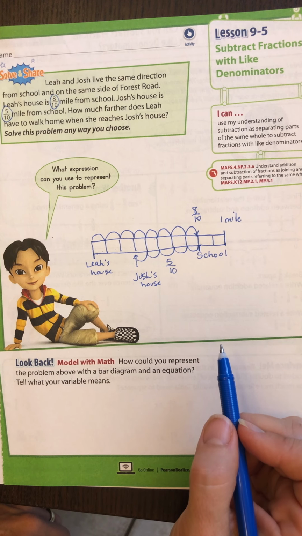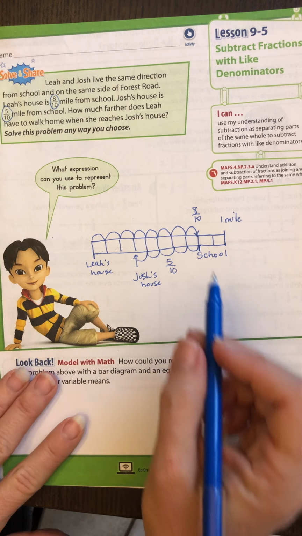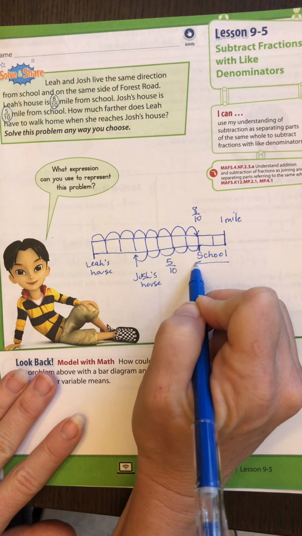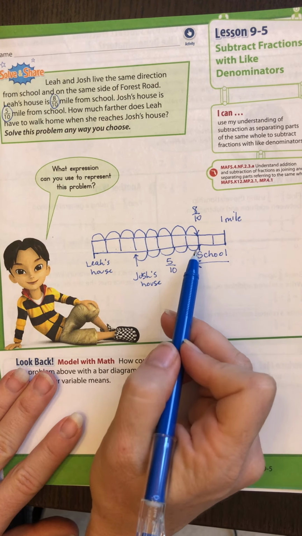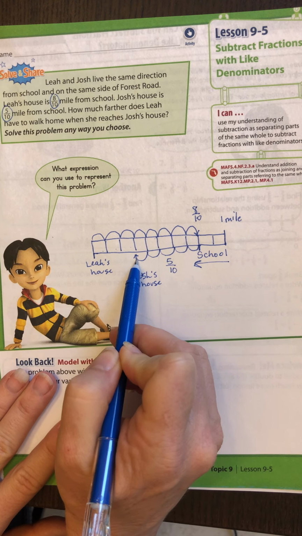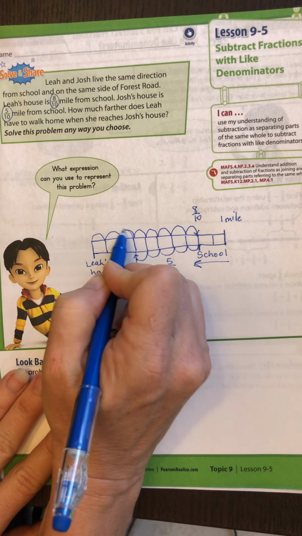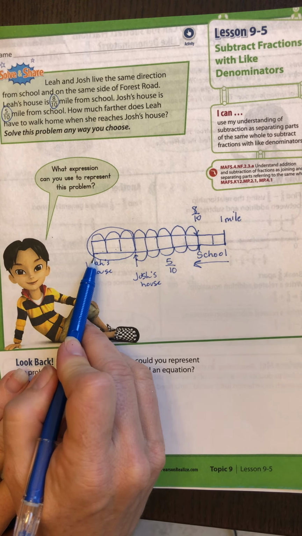So, how much farther does Leah have to walk home when she reaches Josh's house? So she's coming from school to her home. If she walks to Josh's house, how much further does she have to walk to get to her home?